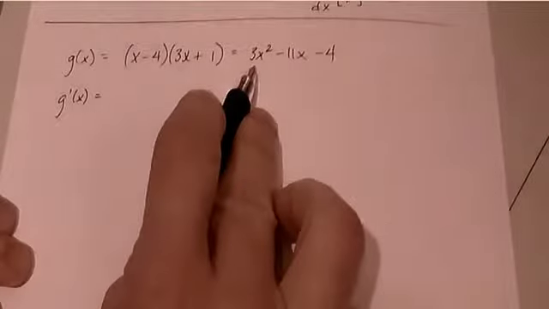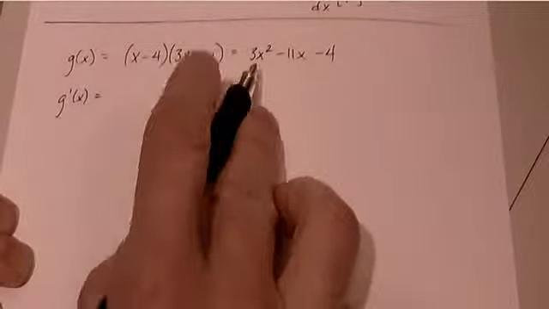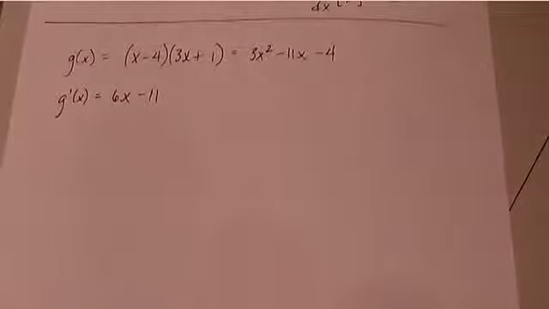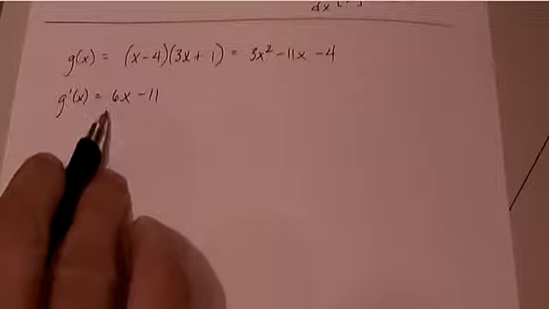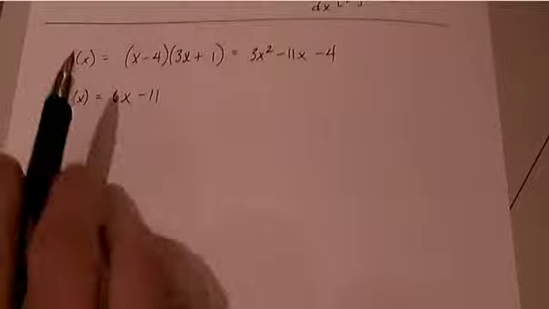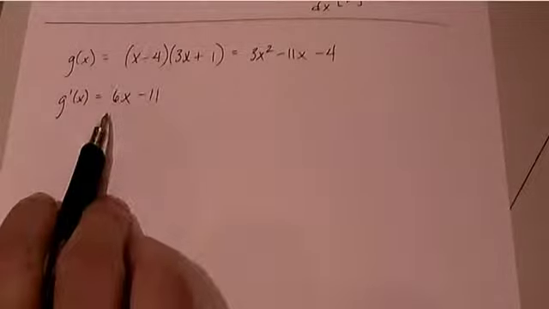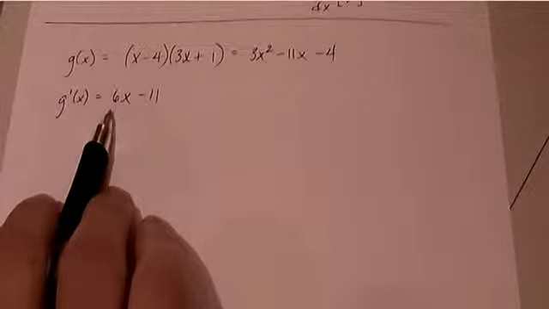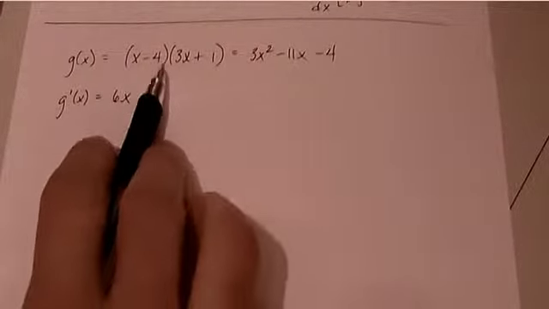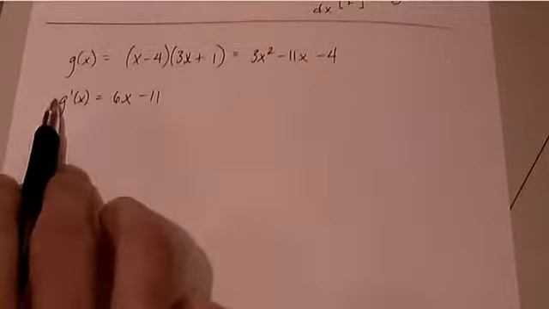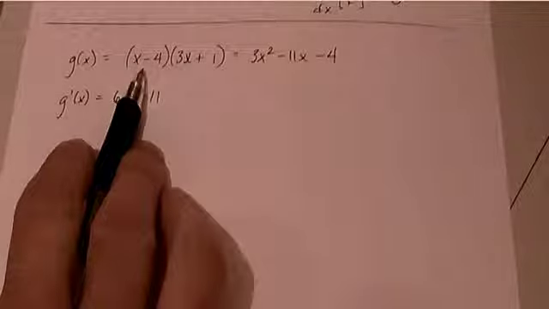So basically we've simplified it, going from factored form into polynomial form, and now we need to do it term by term. So 3x squared becomes 6x minus 11 plus 0, and here we have the derivative of g of x. Now, you need to remember what the derivative says about the original function, okay? That derivative tells us that for any x here, this will describe the slope of this original function.